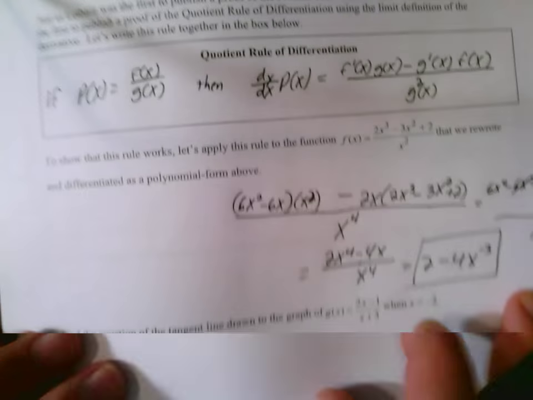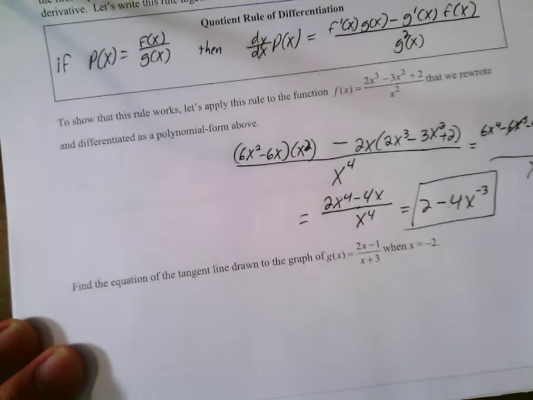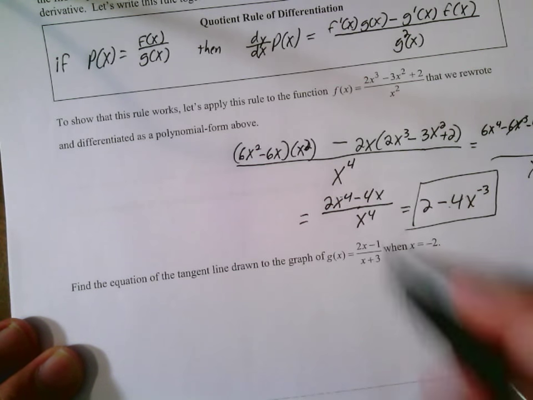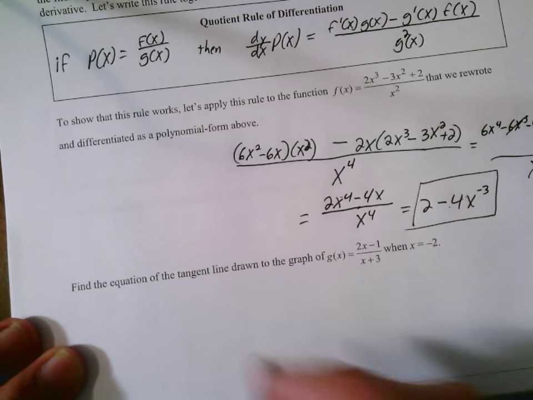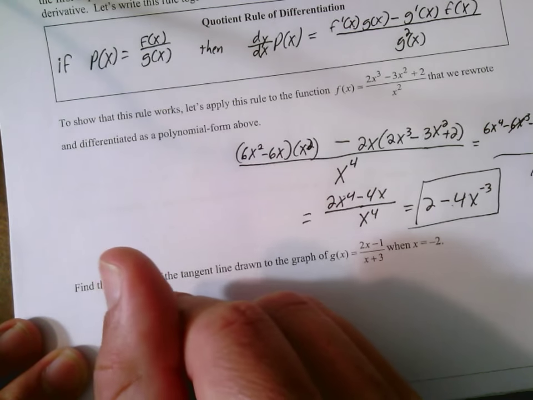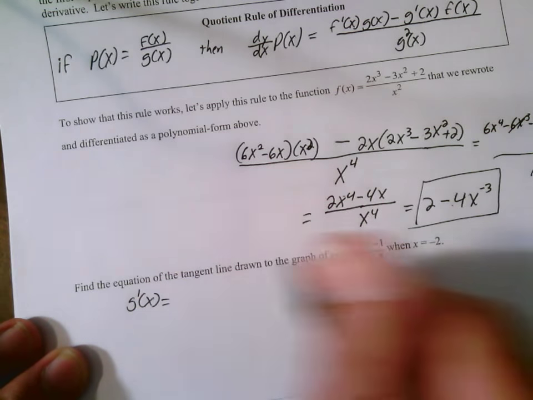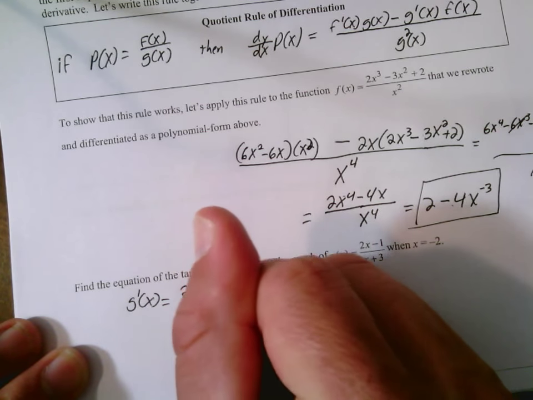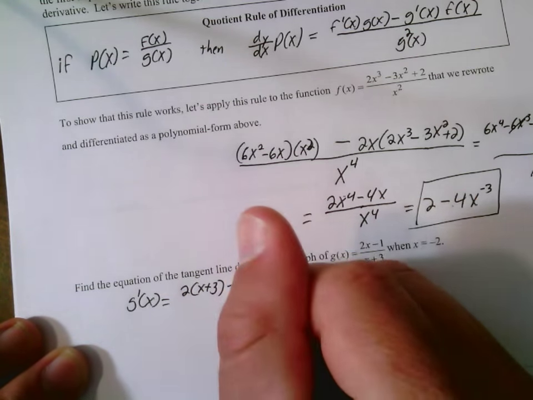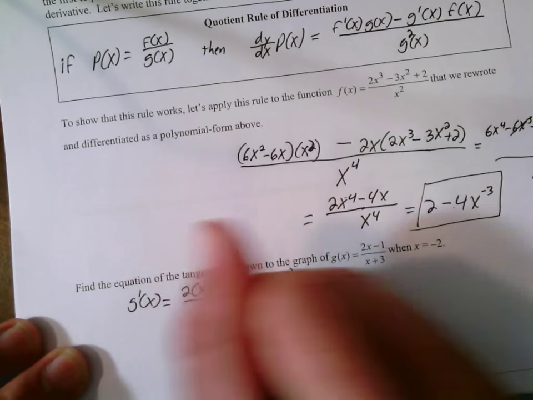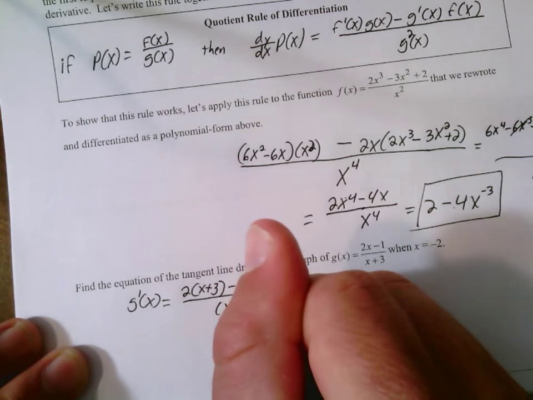Okay, so uses for the quotient rule. Start out finding tangent lines. This is f of x, this is g of x. This is what I'm going to say is the top, this is the bottom. When I take the derivative, because I want the slope of the tangent line, I go the derivative of the top, 2, times the bottom, x plus 3, minus the derivative of the bottom, 1, times 2x minus 1, all of that over x plus 3 squared.